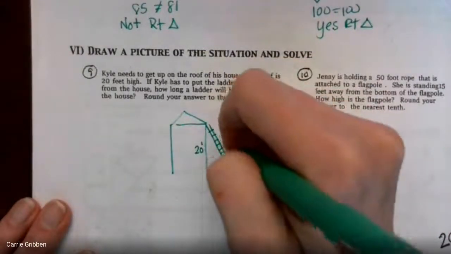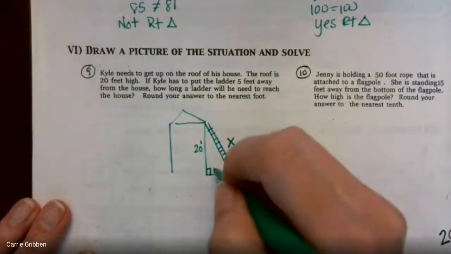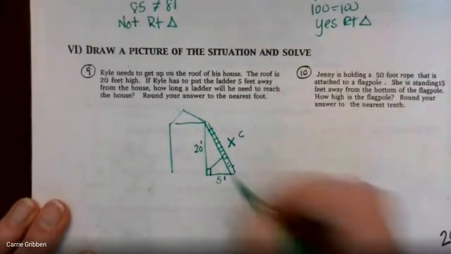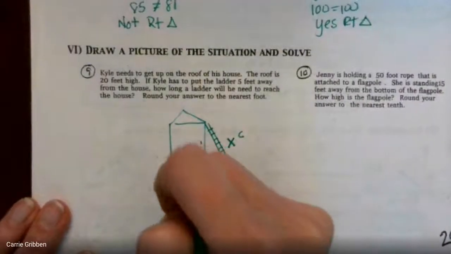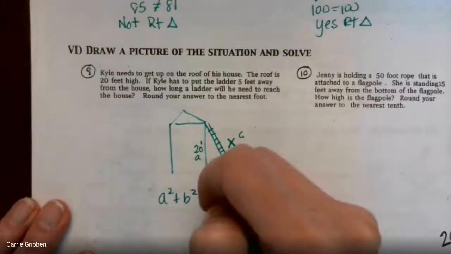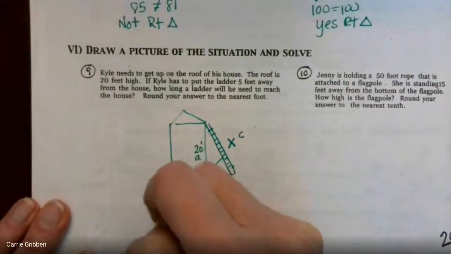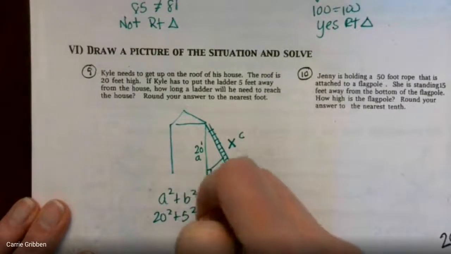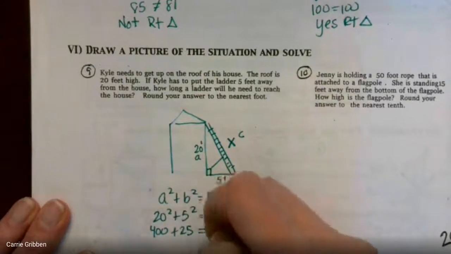Okay, so that's x. So if I think about this, your house should be at a right angle. That means that we're looking for C because I don't have numbers there, and 20 and 5 would be the A and B. So when I write this down, I set it up like that, and I drop in 20 squared plus 5 squared would equal x squared. 400 plus 25 equals x squared.